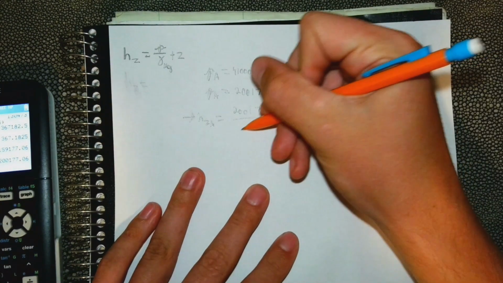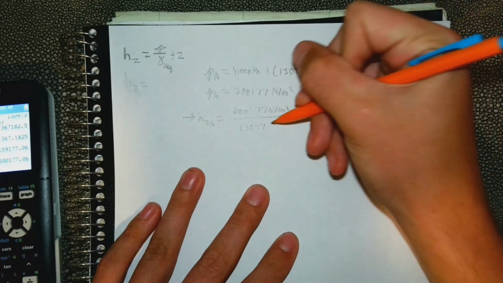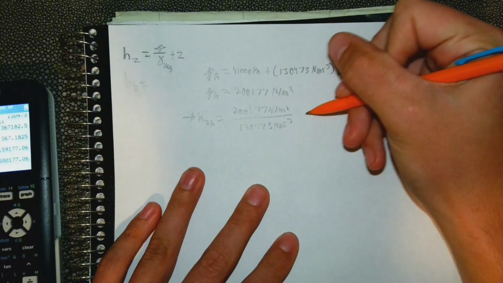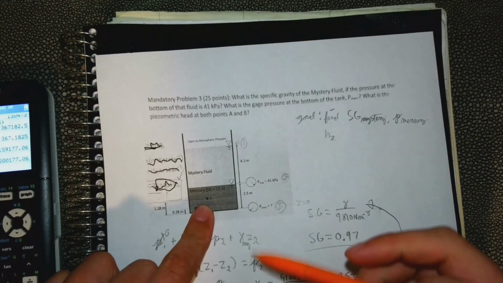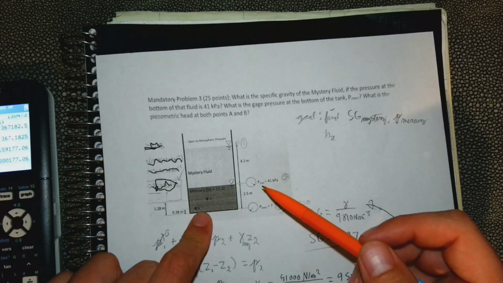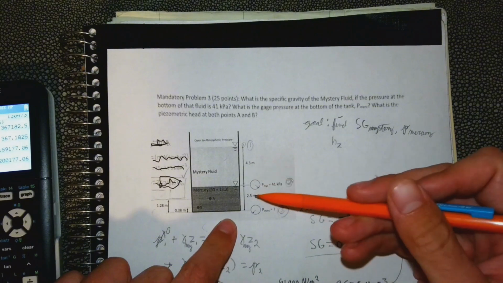We do 130473. And then you will add the depth, which the depth of point A is, you will do the entire depth, right? So 4.3 plus 2.5 minus that 1.28.